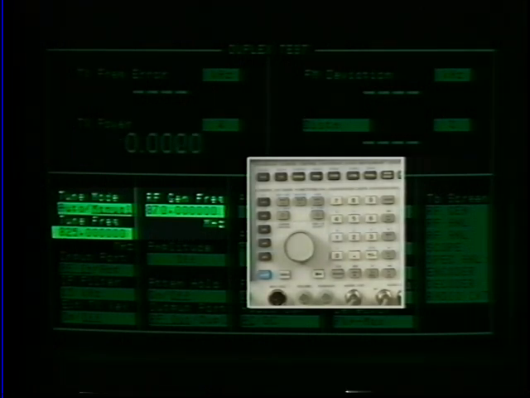You can also use this feature when using automatic tuning. The 8920 will automatically tune to the transmitter frequency and then set the generator frequency accordingly for your offset for your duplex radio.